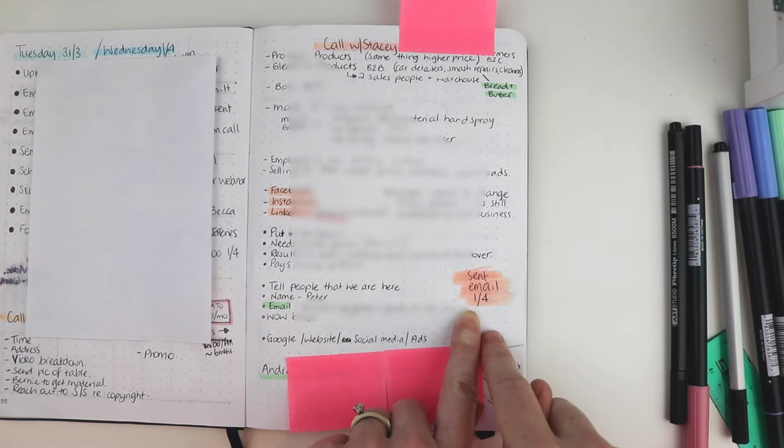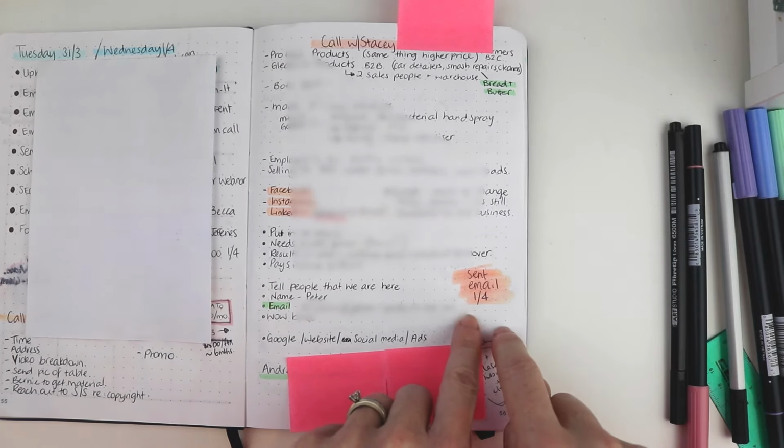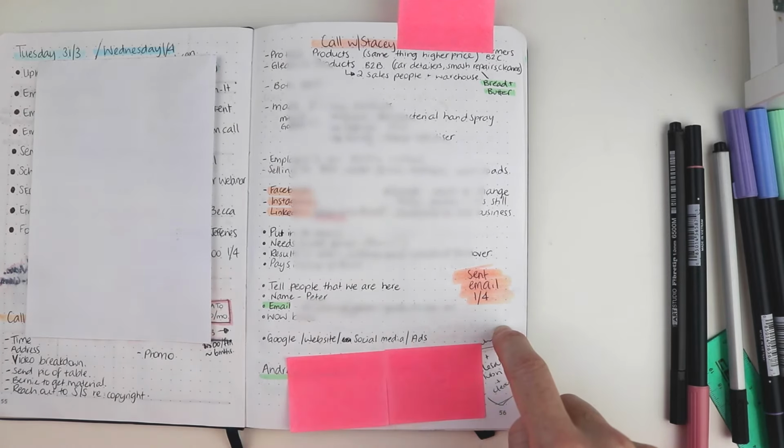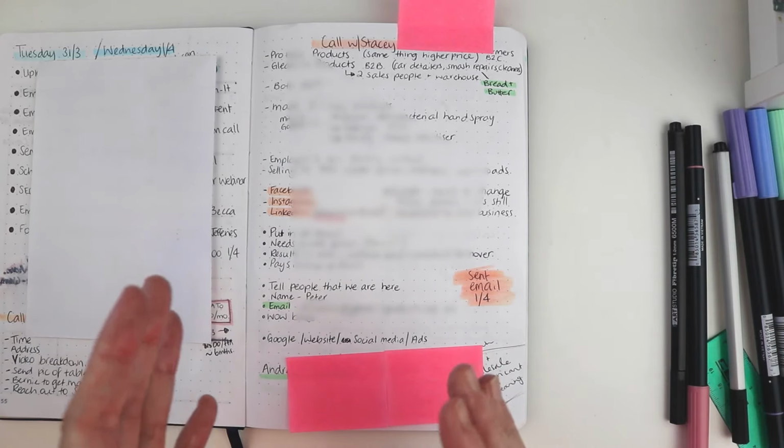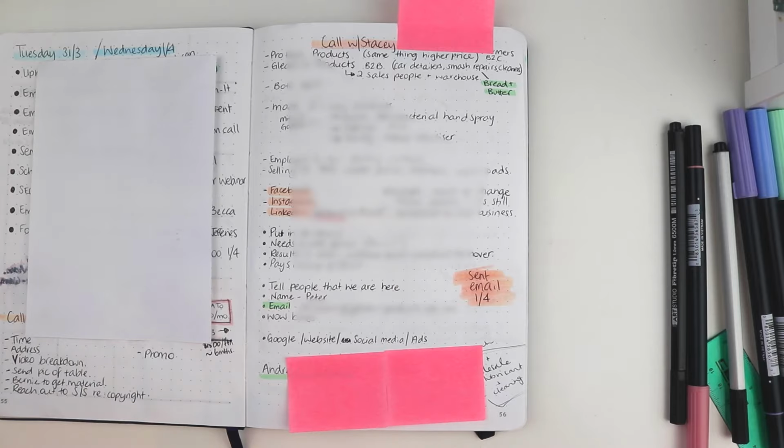So that's a way that I love using my bullet journal, and because it's organized into months, it's really easy to find calls. It's really easy to follow up on things that have happened in that month.